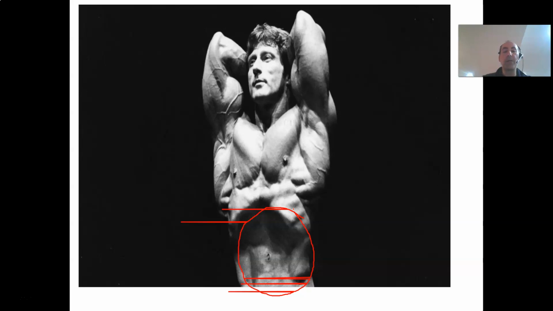And part of that breath work involves being able to completely manipulate your diaphragm so as to be able to completely expire all of the available air in the lungs.